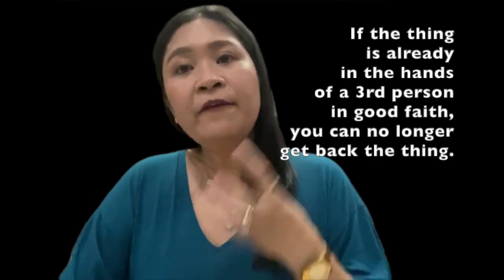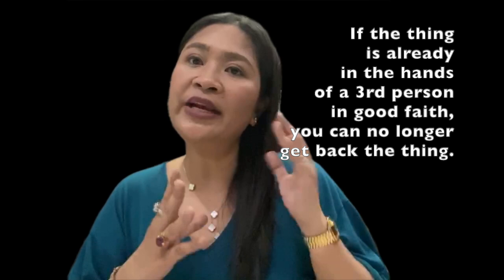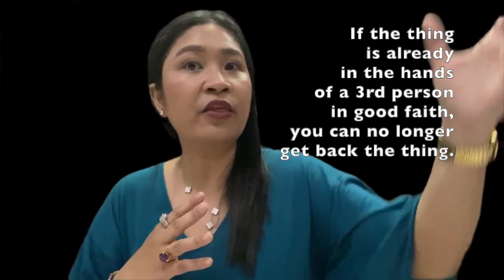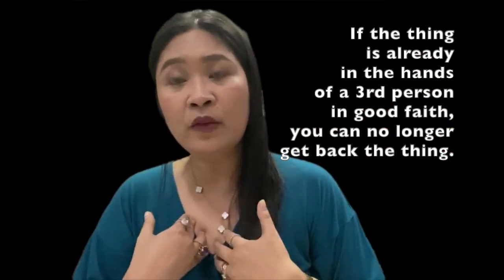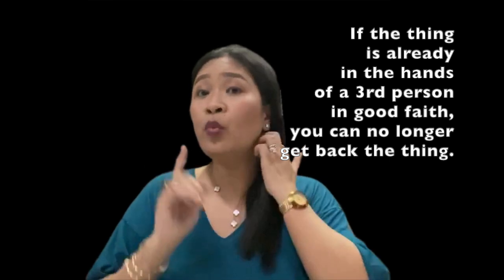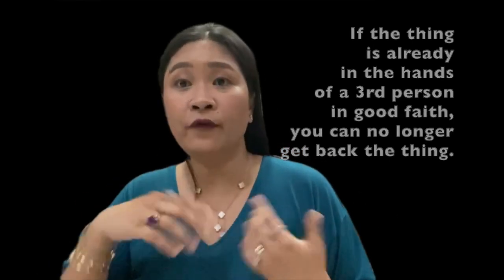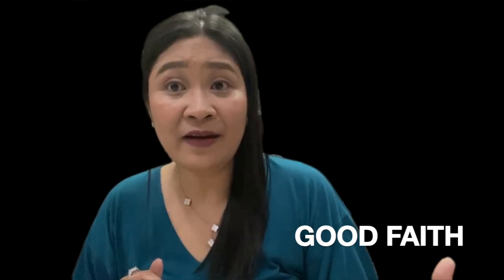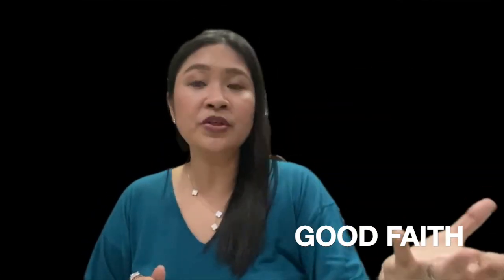If you remember earlier on, we said that if the thing that is object of the contract is already in the hands of the third person, then you can no longer ask that that thing be given back to you, even though you suffered economic prejudice. But what can you do? You may ask for damages against the person who caused the loss. But this is true only if the third person acted in good faith. If that third person acted in good faith, then you cannot ask that the thing be returned.